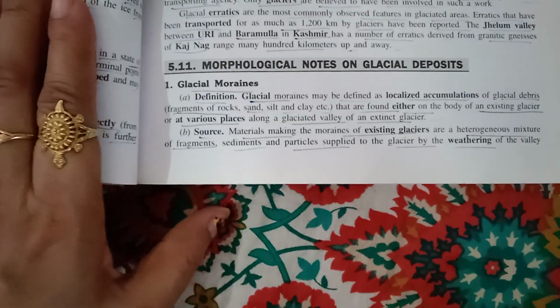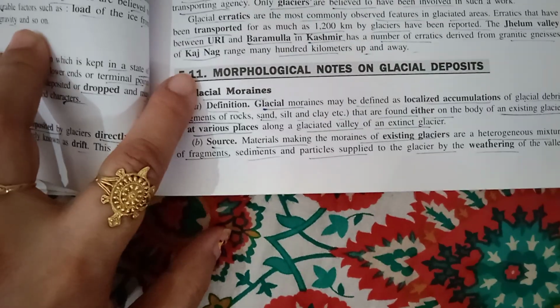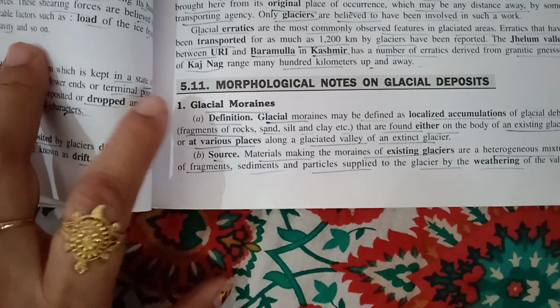So, chapter 5 in geological work of a glacier. So, here topic: morphological notes on glacial deposits, glacial moraine.